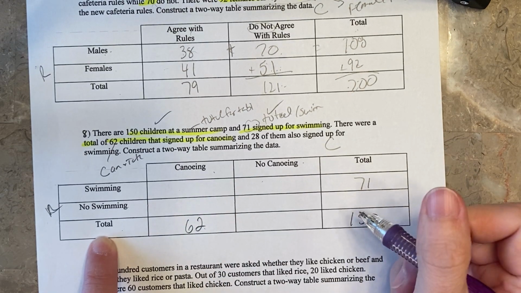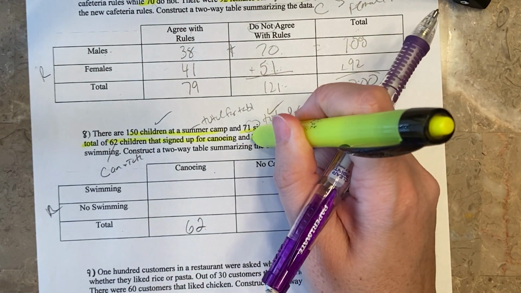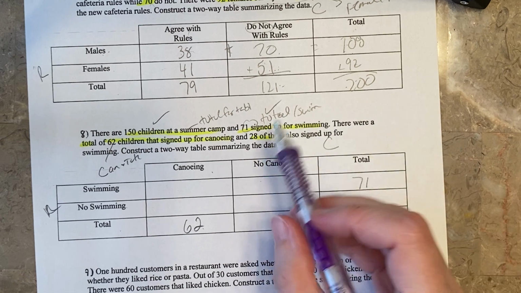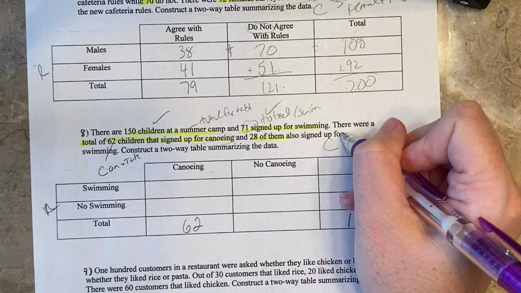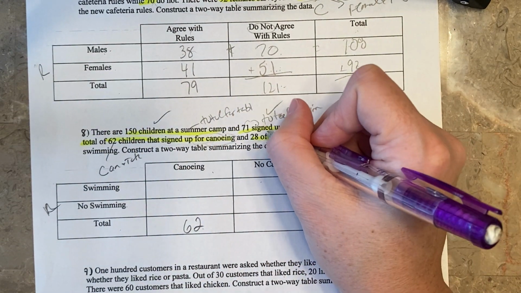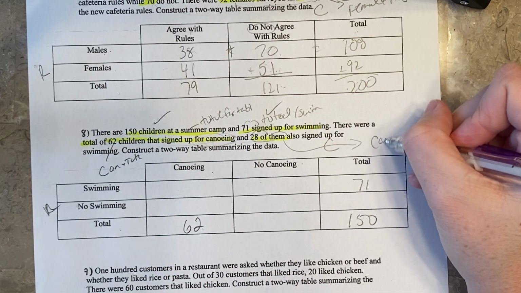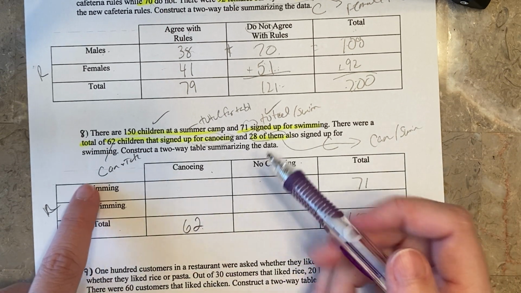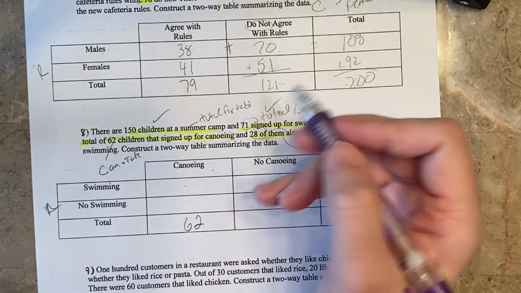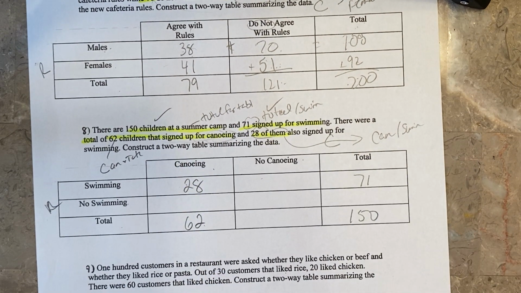And 28 of them. Well, who's them? Who are they talking about? Remember, it's always the same sentence. So that was canoeing, also signed up for swimming. So this number represents not only canoeing, but it represents swimming. That's going to be like you're both canoeing and swimming. That's going to be your 28.